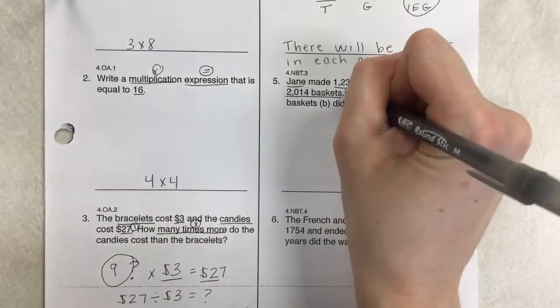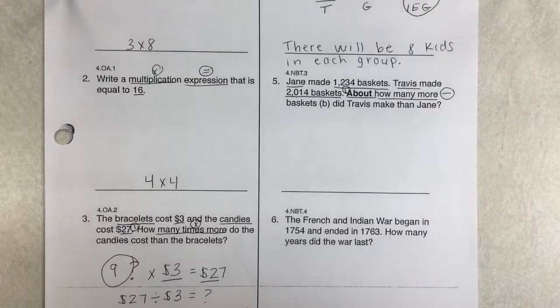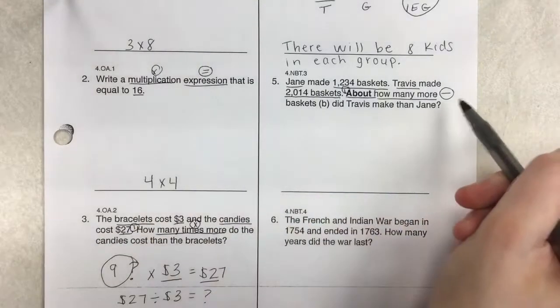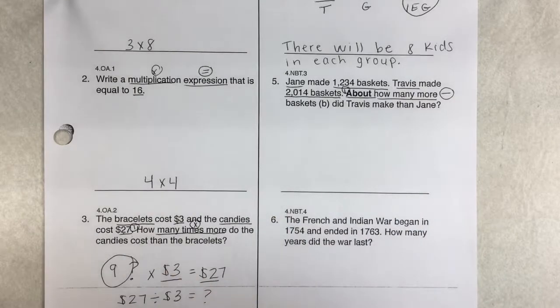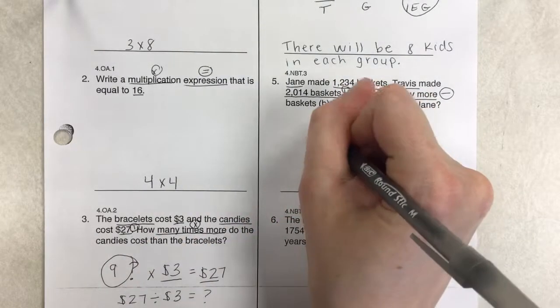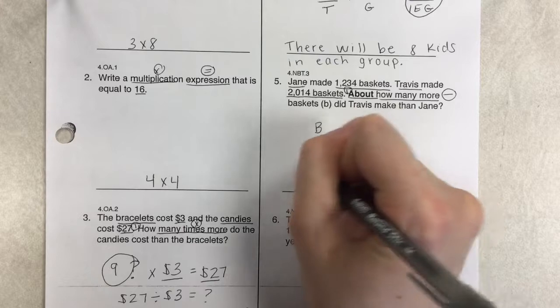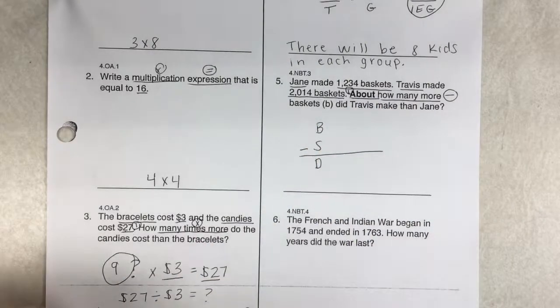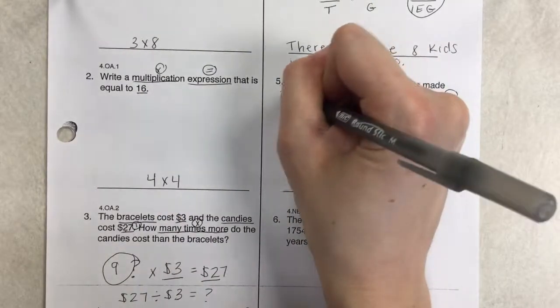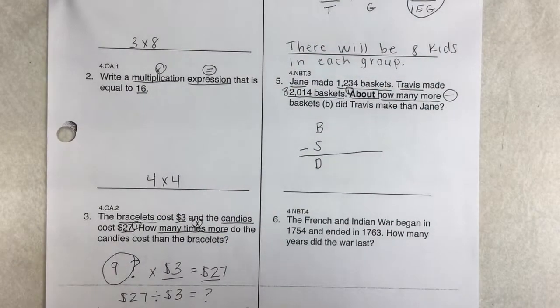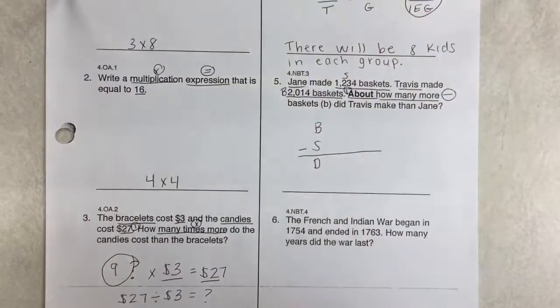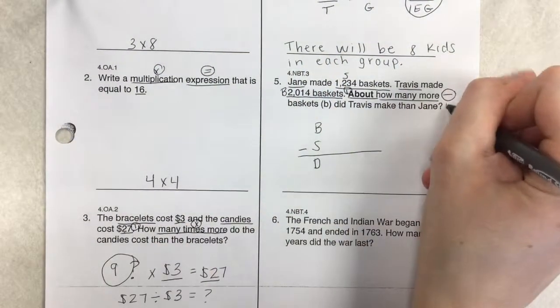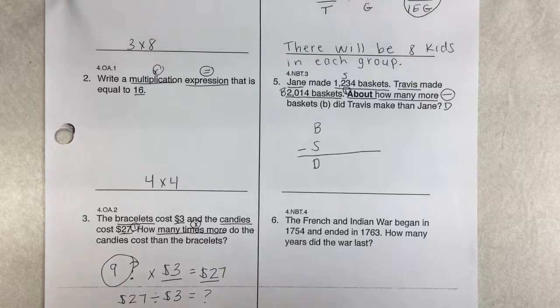And our question is right here, number 1, about how many more baskets did Travis make than Jane? So I see I'm subtracting, and I know when I set up a subtraction problem, I have biggest minus smallest is going to equal my difference. So that's how I have to set up my problem. So my bigger number is this, 2,014. My smaller number is 1,234. The difference is what I don't know. It's what I'm trying to solve.